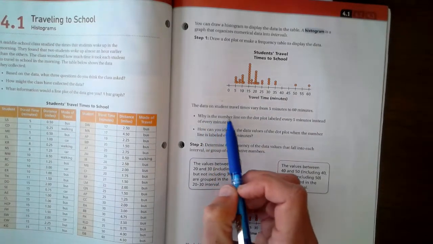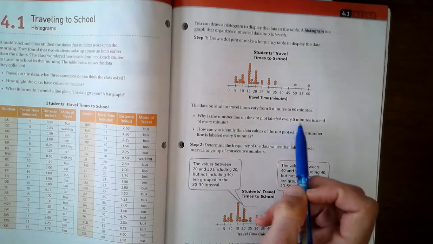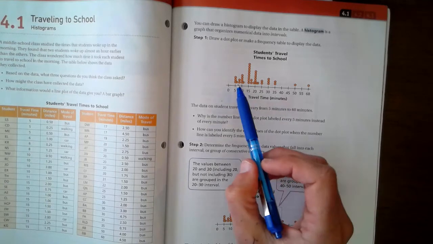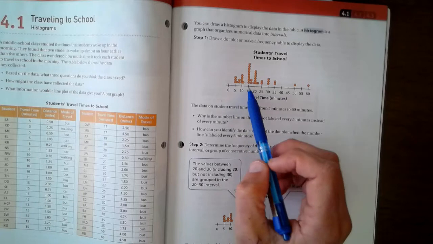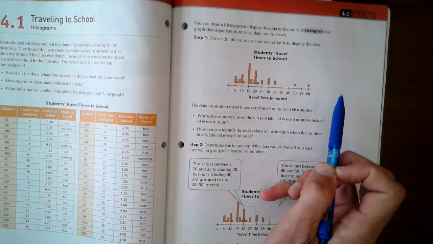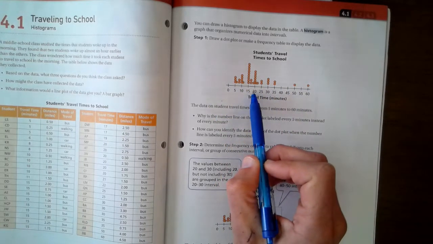Why is the number line on the dot plot labeled every 5 minutes instead of every minute? Well, I think we know that answer, right? Doing a dot plot from 0 to 60 by 1 minute intervals is going to be a really, really long line, right? That's why sometimes we need intervals.